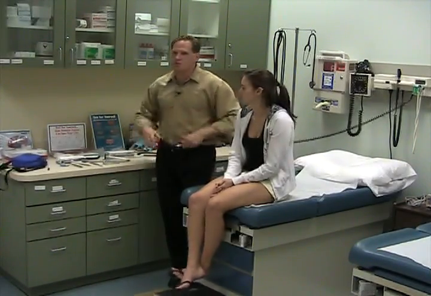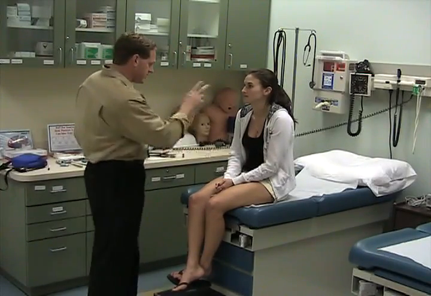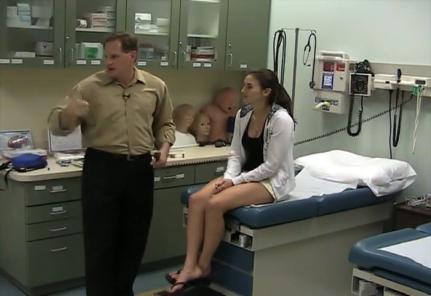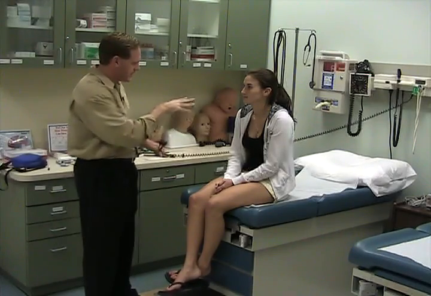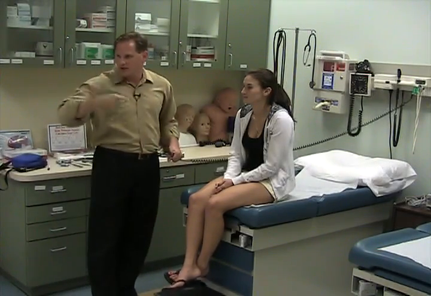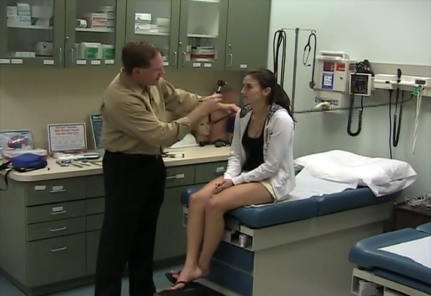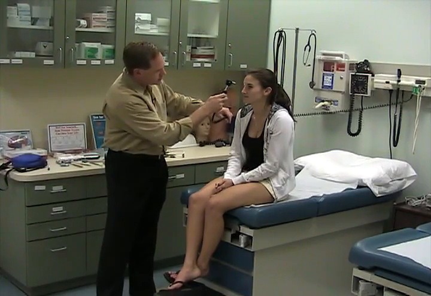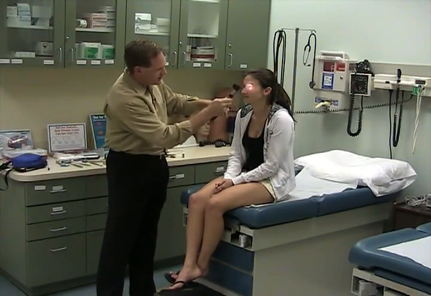All right, so what we're going to do is we're going to first look at our patient in the eyes. And what are we going to look at? Pupils, PERLA. P is pupils, E is equal. So are they equal in size, and are they round? Then we're going to shine the light on the eyes and see if they contract. So do the pupils constrict when you shine the light? All right, so that is called RL, reactive to light.